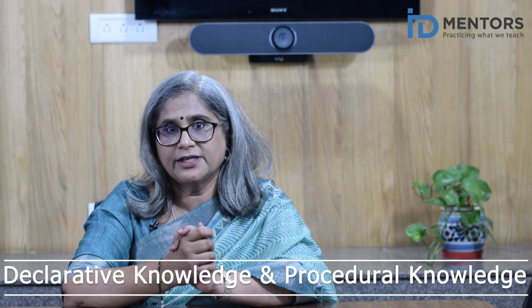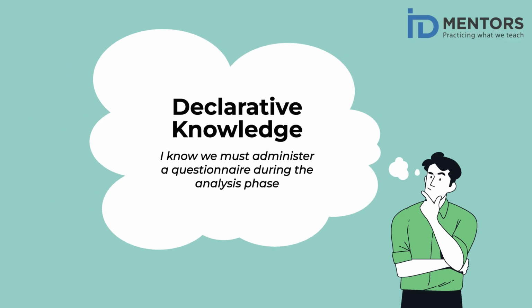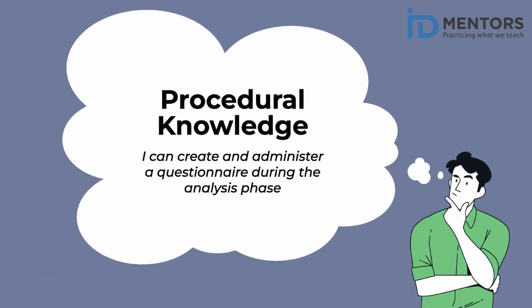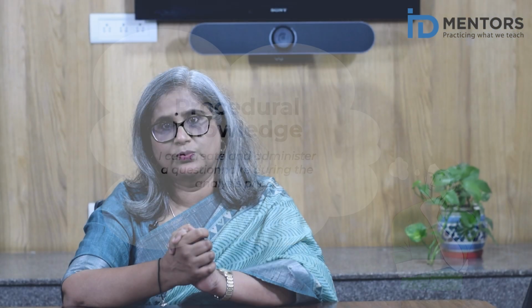First, there are two types of knowledge, declarative knowledge and procedural knowledge. Declarative knowledge refers to information we must know and understand to accomplish a task or to solve a problem. Procedural knowledge addresses how to solve a problem or how to complete a task. It is the ability to work or produce a tangible work output.